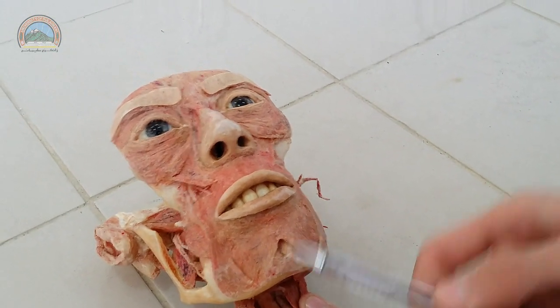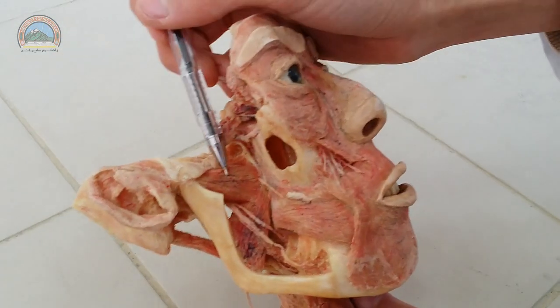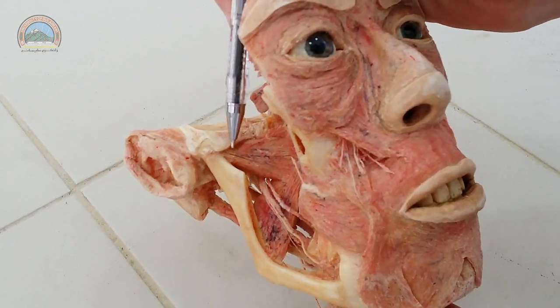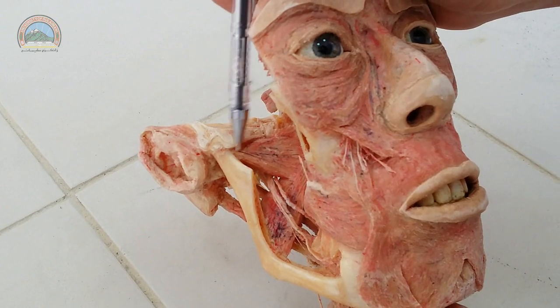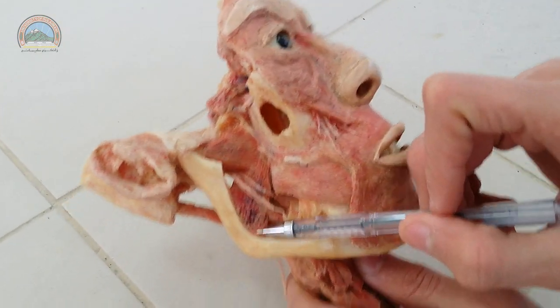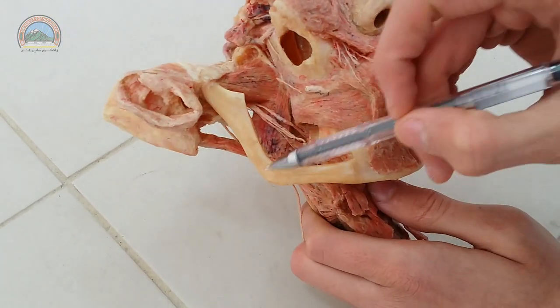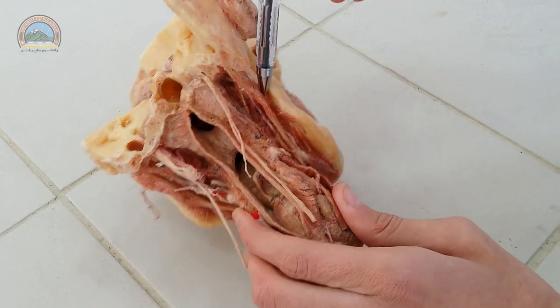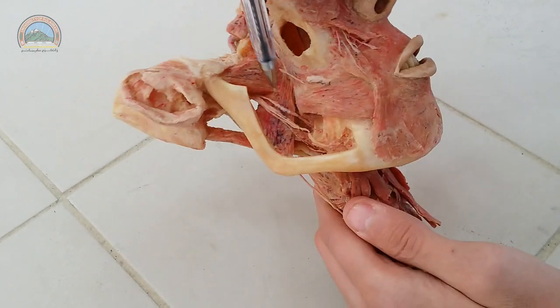Okay. Here we have the lateral pterygoid muscle. It goes to the temporomandibular joint. So this is the lateral pterygoid muscle. And this is the medial pterygoid muscle. This is the angle of the mandible to the interior aspect. This is the medial pterygoid muscle.